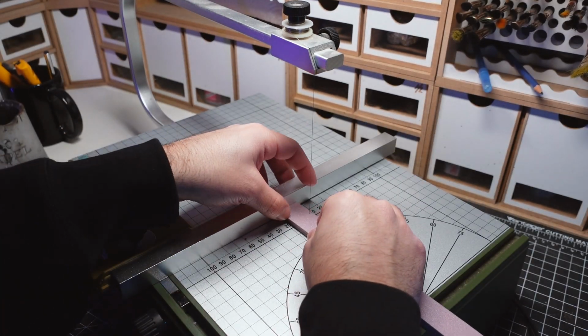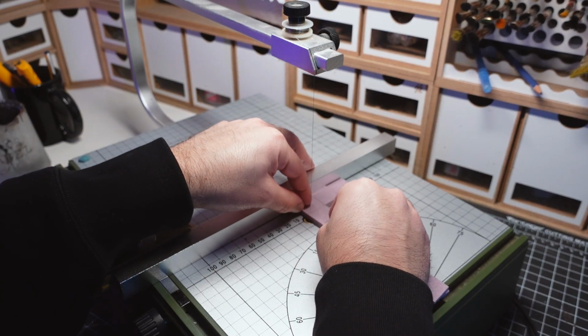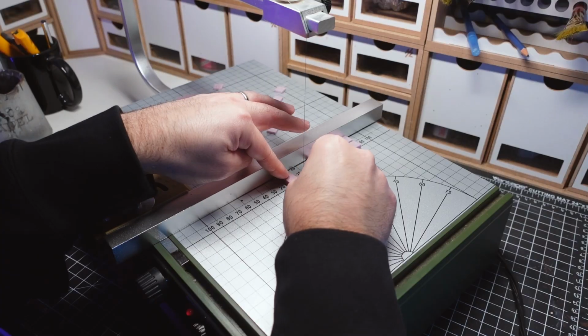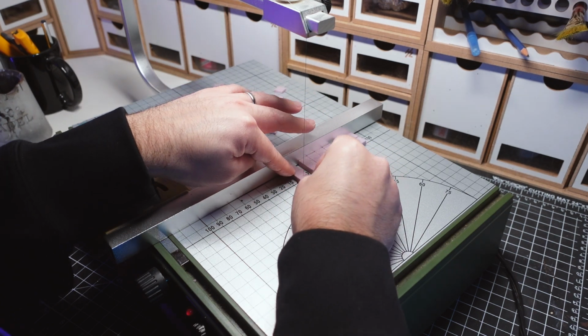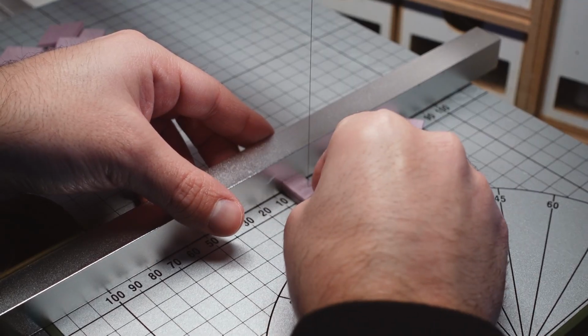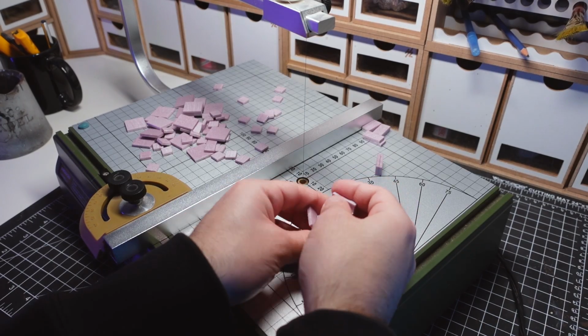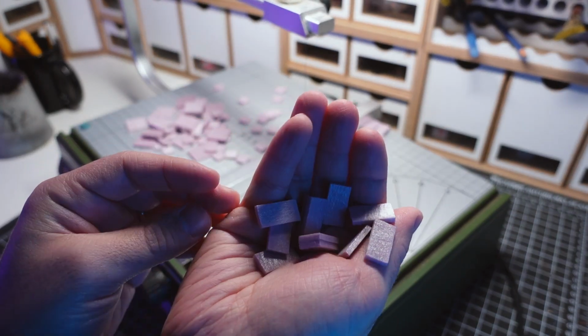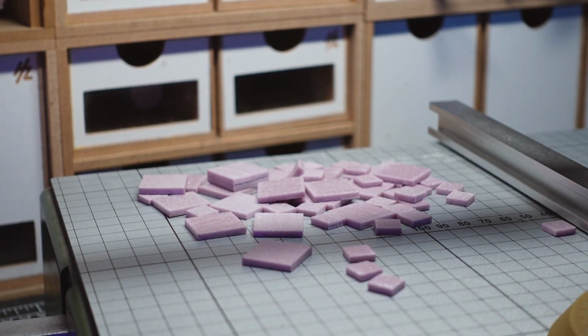For the largest tiles, the long pieces are cut down by 2 centimeters to create a square. The medium tiles are cut down further to create 1 centimeter by 2 centimeter rectangles. Finally, the smallest of the tiles are created by cutting down XPS foam into 1 centimeter by 1 centimeter squares. Altogether, this creates a system of tiles that interlock nicely.